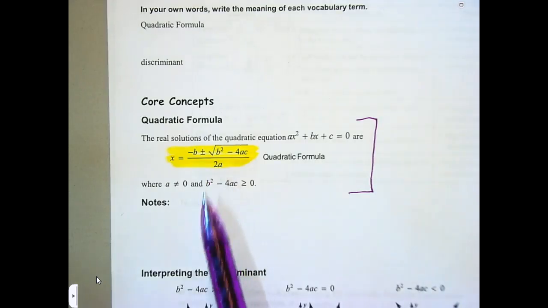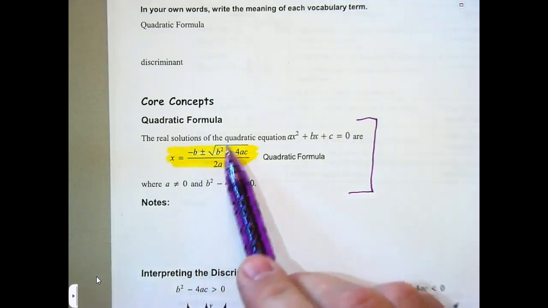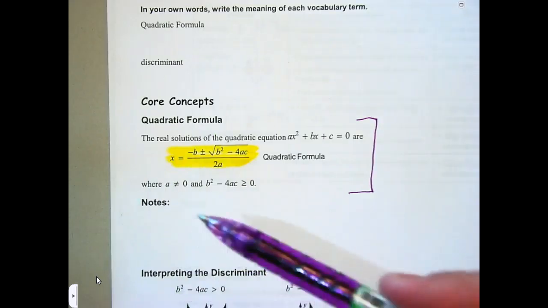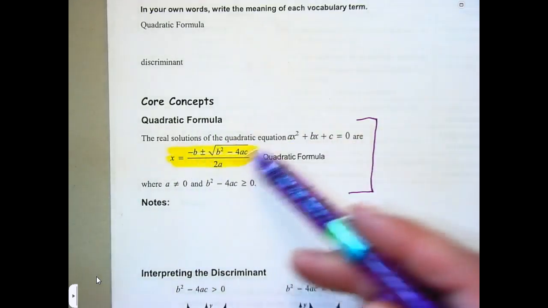All right. Okay? The opposite of b plus or minus square root of b squared minus 4ac all over 2a. You can do the Pop Goes the Weasel to that.